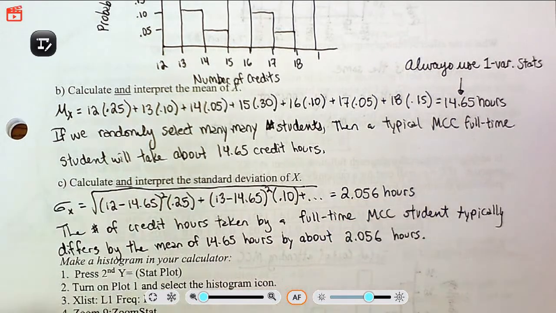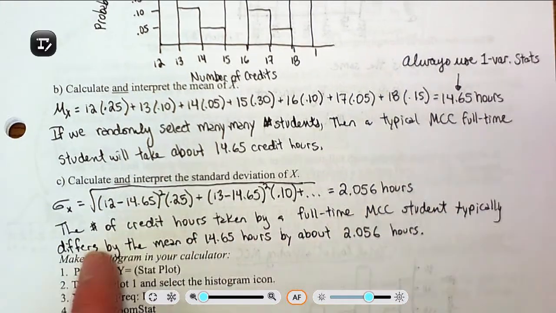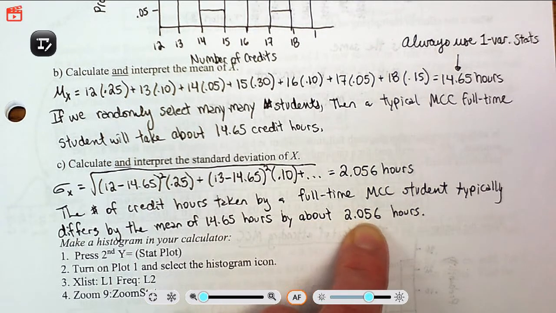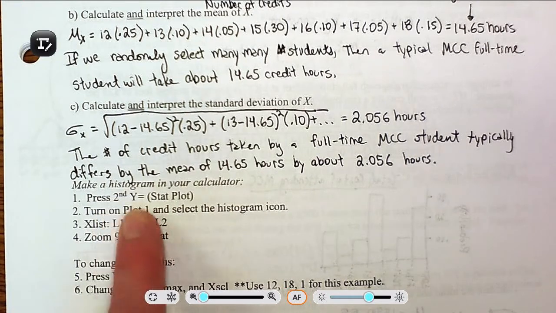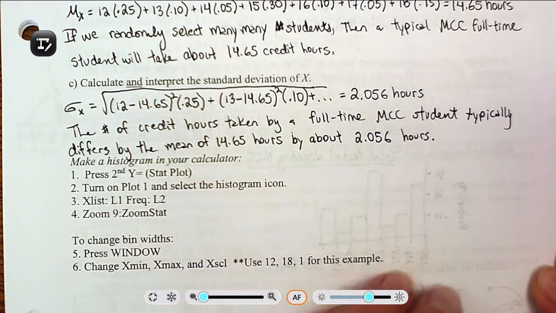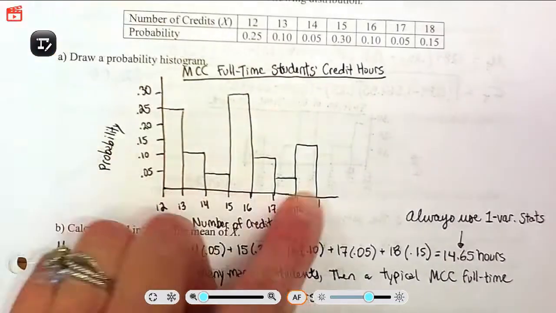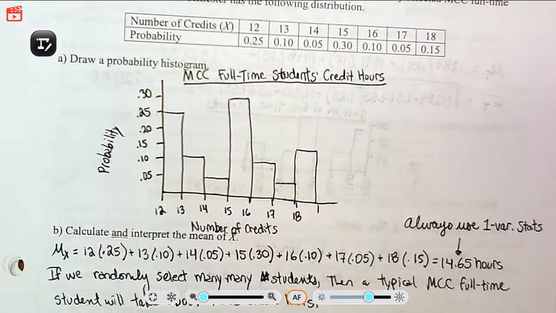Remember, this is a standard deviation. The number of credit hours taken by a full-time MCC student typically differs from the mean of 14.65 hours by about 2.056 hours. To make the histogram in your calculator, you're going to follow these steps. And to adjust your bin widths yourself, you can follow these steps. This is not totally necessary, because your histogram by hand should be easy enough, since you're just reading the observation and the probability and writing them all out.